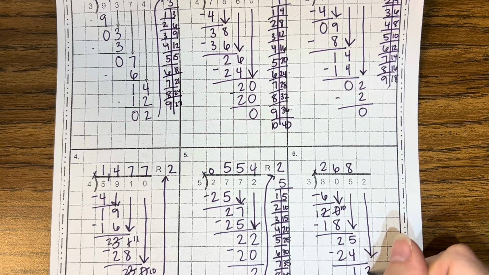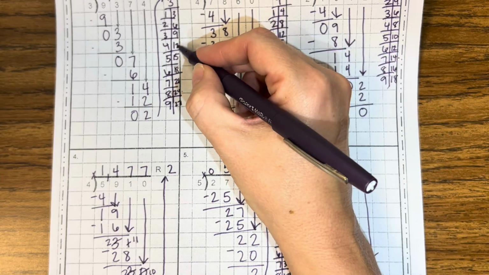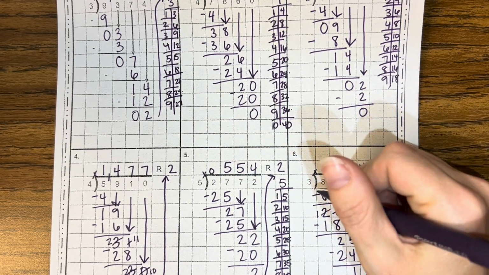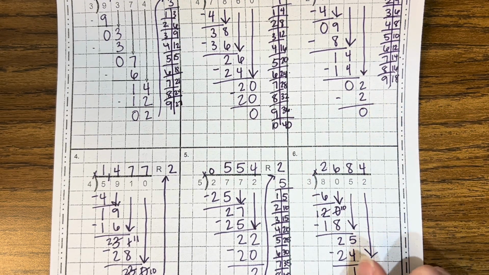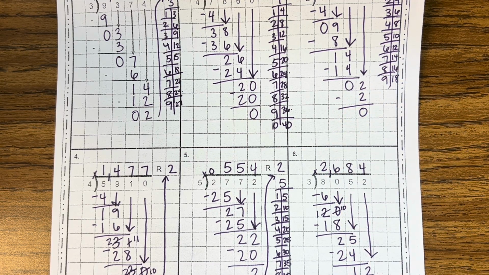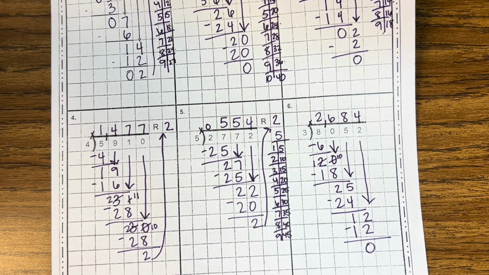Bring down this 2, and I have 12. 12 divided by 3, well, looky there. 12 divided by 3 is 4. 4 times 3 is 12. 12 minus 12 is 0, so no remainder. But my quotient is 2,684. Oops, sorry, y'all couldn't see that last part.